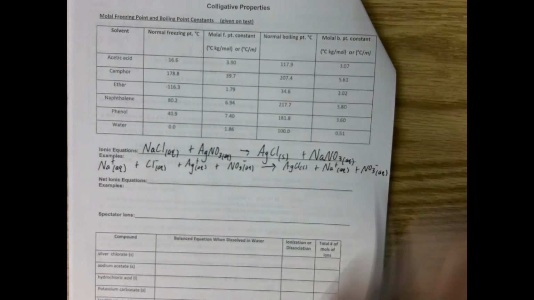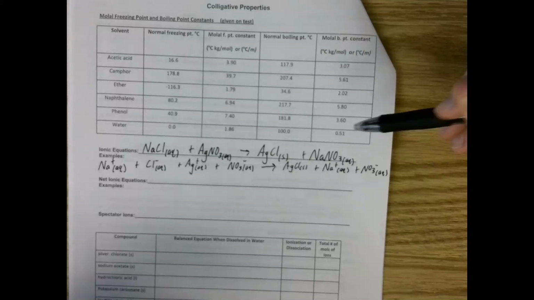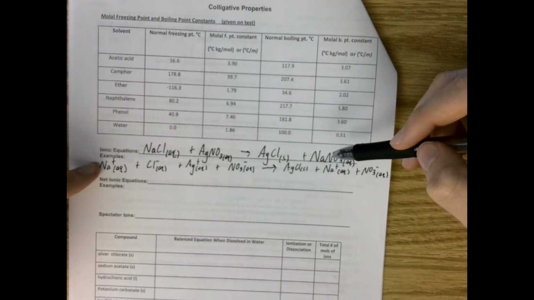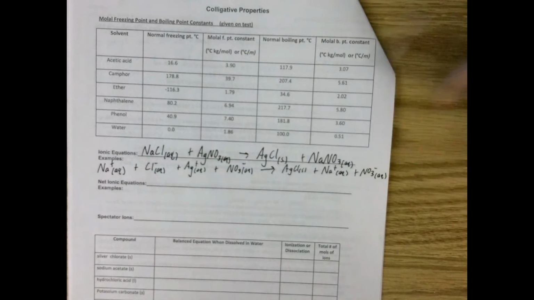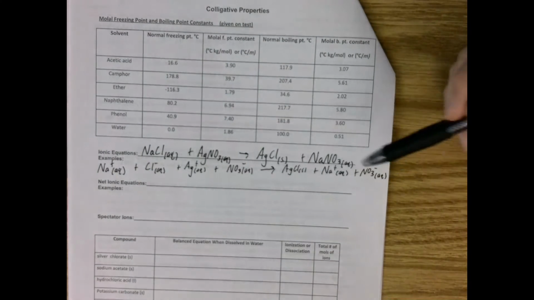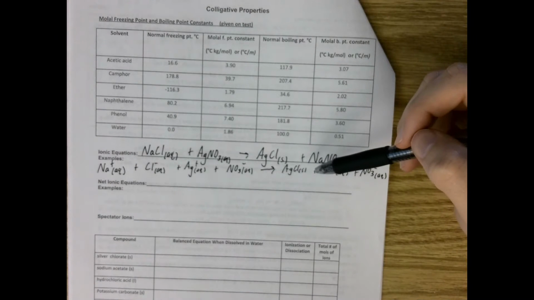So what's the difference between sodium nitrate as an aqueous solution and having sodium and nitrate ions? This just shows what's actually happening. What's a more accurate representation of what actually happens in the solution, this one or the ionic equation? The ionic equation actually shows me what's happening, right? But what is the actual product of this reaction? The AgCl solid. That's what I'm making.